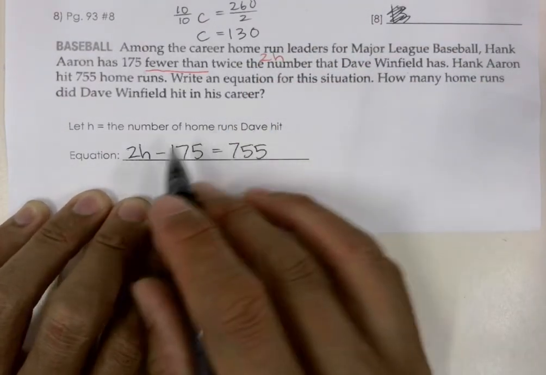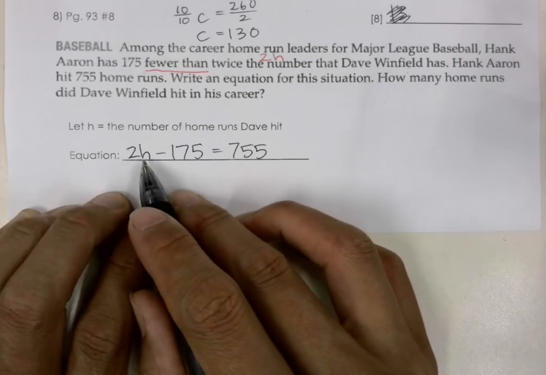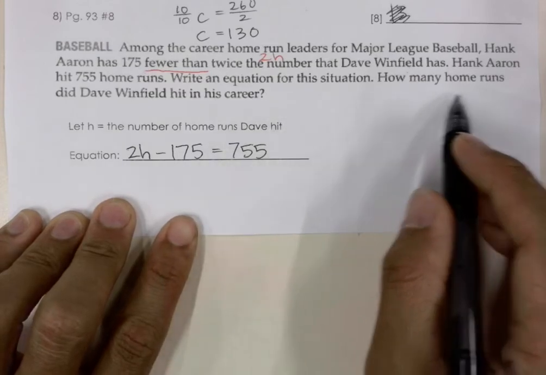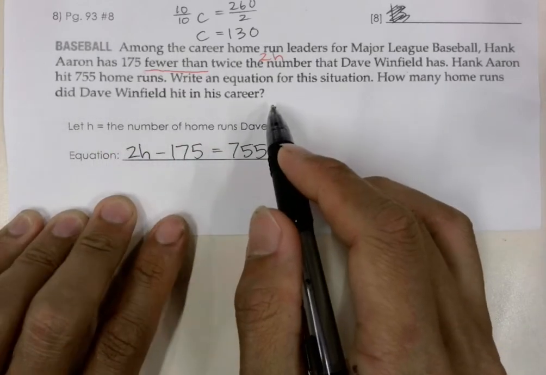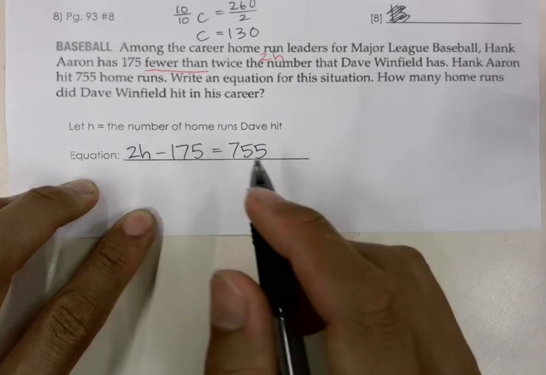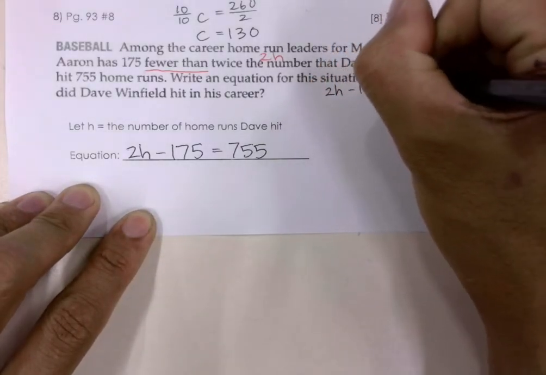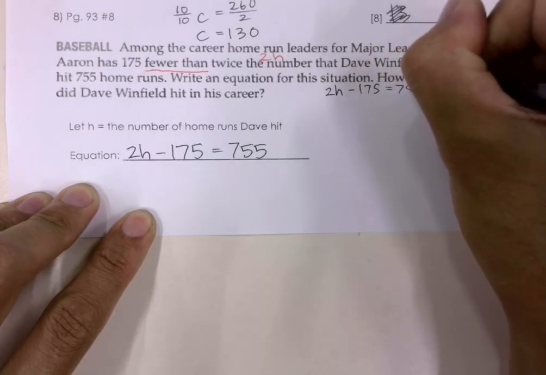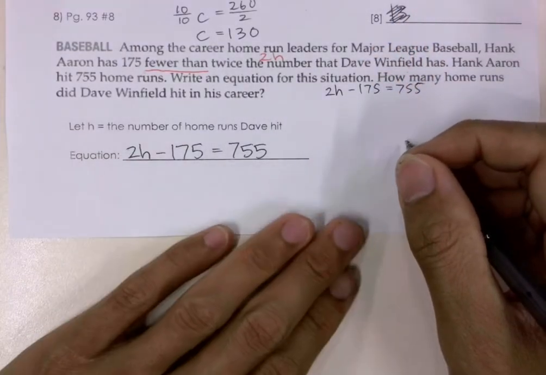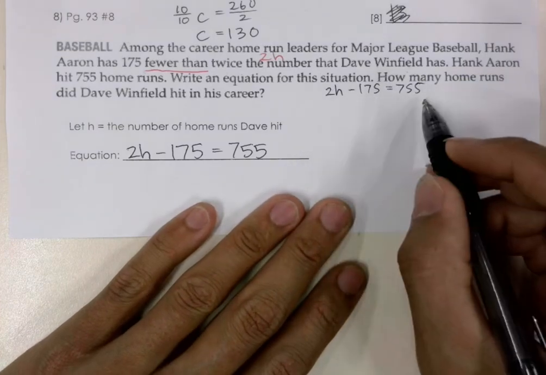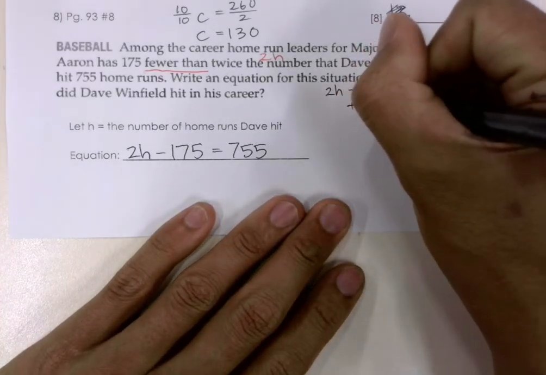Now that we have our equation, we can solve for H, which is the number of home runs Dave hit, which is what the question is asking from us. So let's start by rewriting the equation. We can add 175 to both sides of the equal sign.